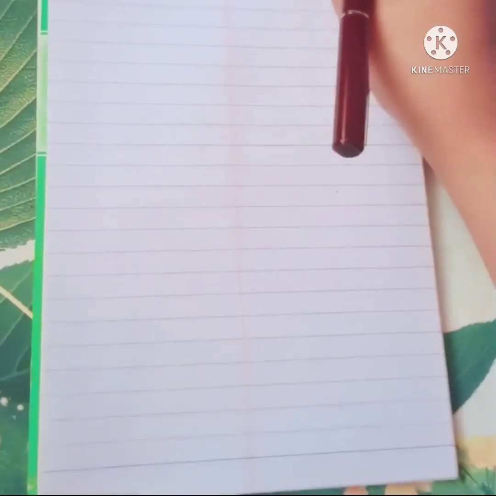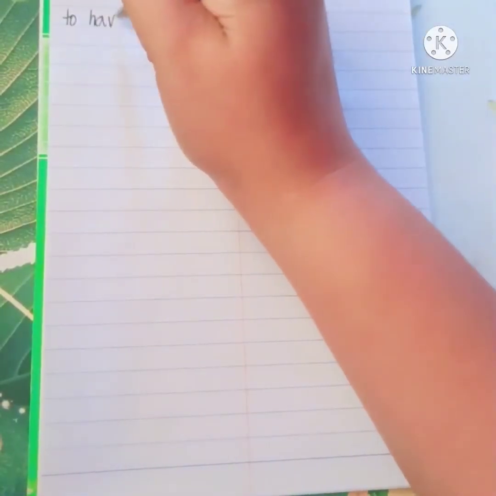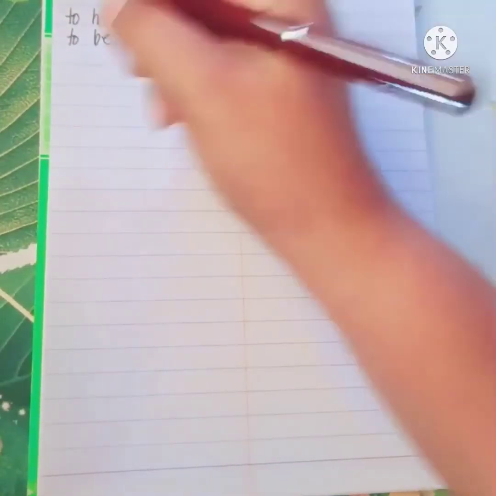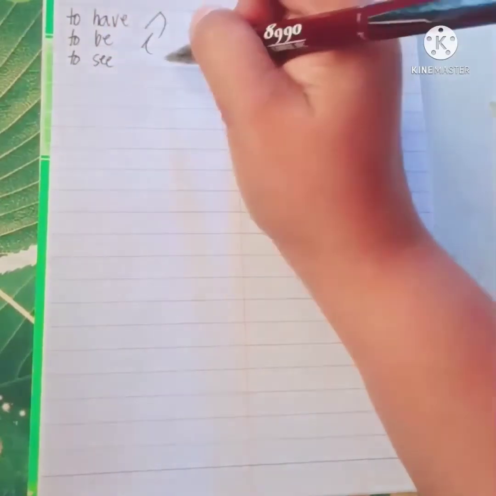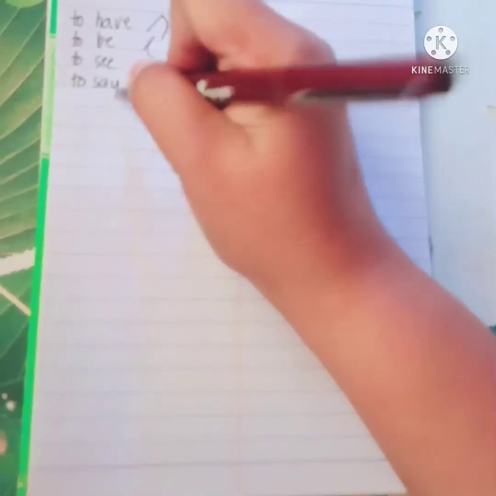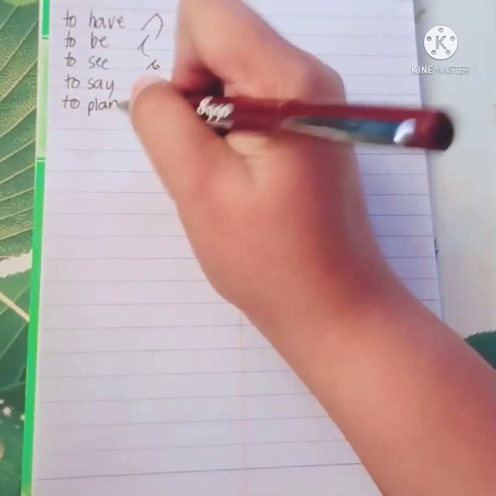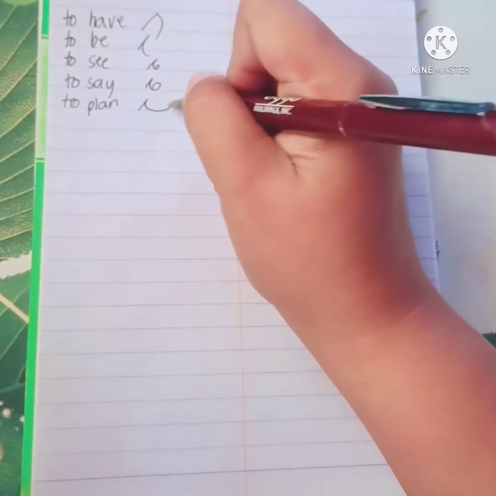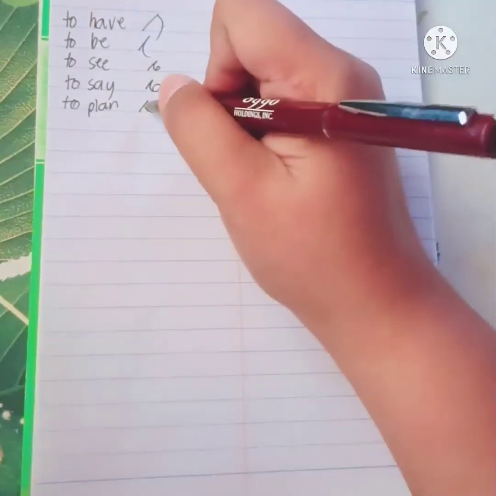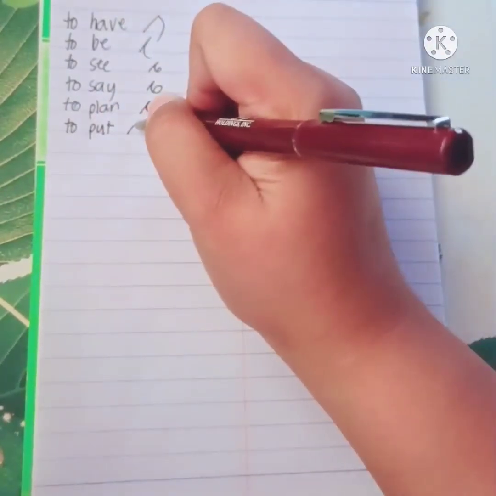So let's go to phrases that we use, like to have, to be, to see, to say, to plan, to put.